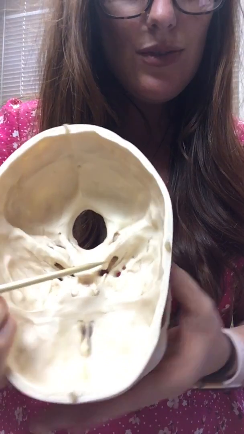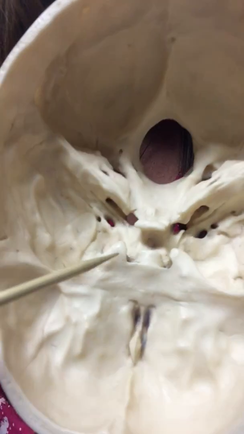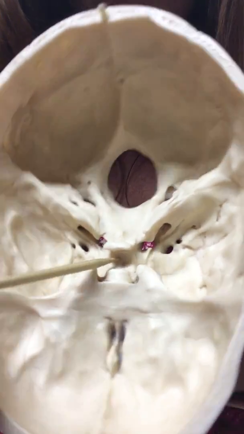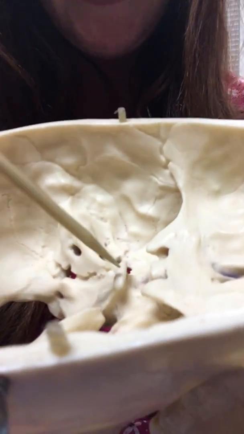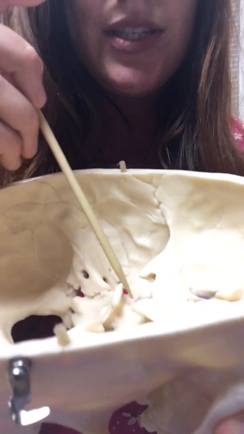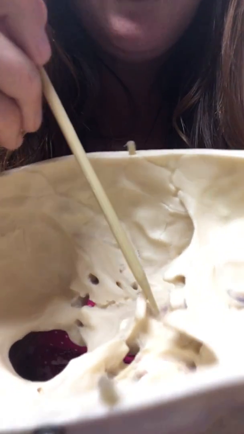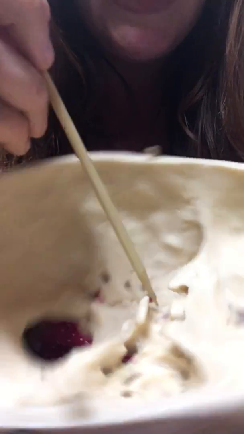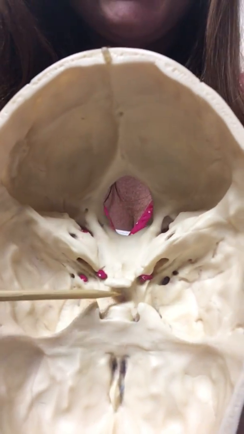Something else that's really special in the sphenoid, do you see this little area here? It looks like a little saddle for a horse. It's called the Sella Turcica, or Turkish saddle. You can imagine a little man sitting in here with legs on each side. Now actually in real life, a man does not sit in there. What sits in there is the pituitary gland. You're gonna learn so much about the pituitary gland later, but that's not for today. The pituitary gland, an endocrine gland, sits in the Sella Turcica.